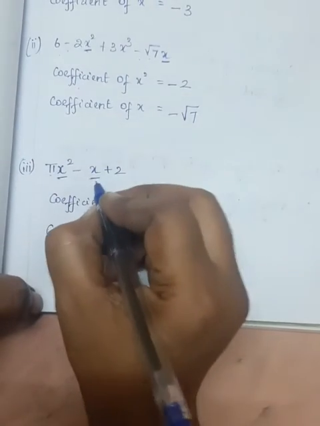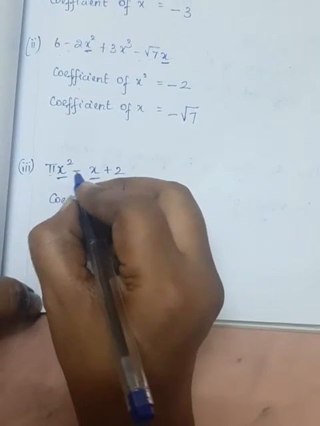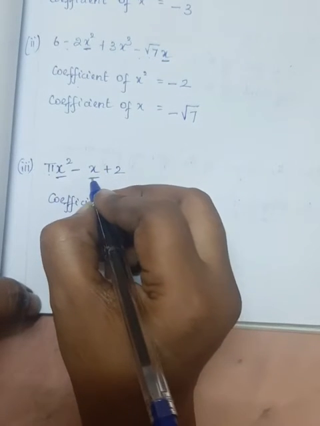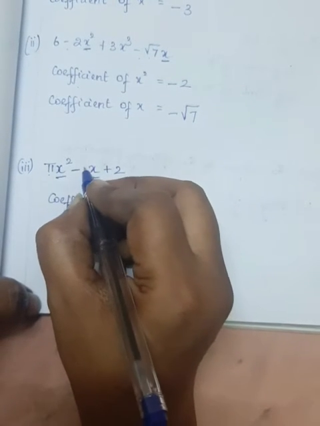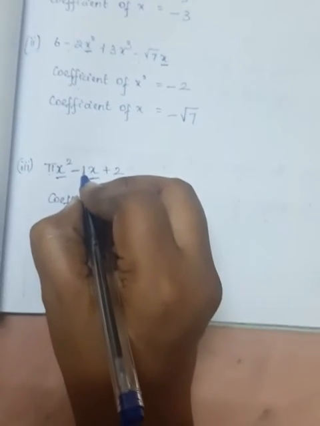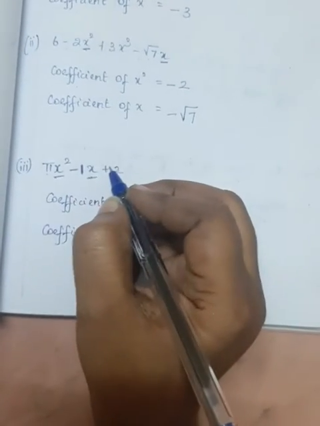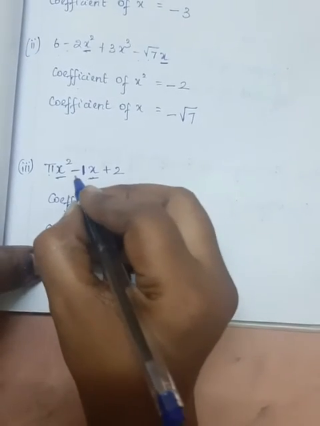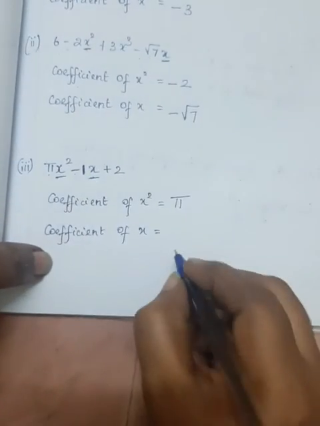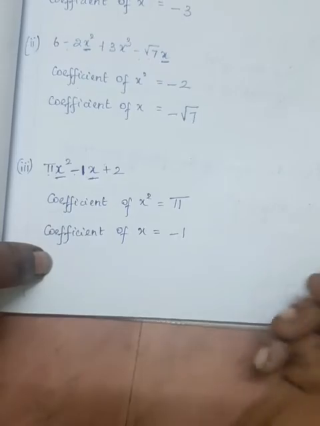Now see the coefficient of x. Only minus sign is given. If there is no value before any variable, it is understood it is 1, right? Yes, it is understood it is 1. So take it along with the sign of minus 1. Coefficient of x is minus 1.